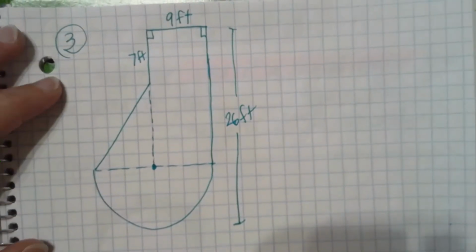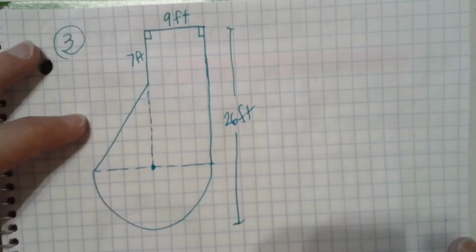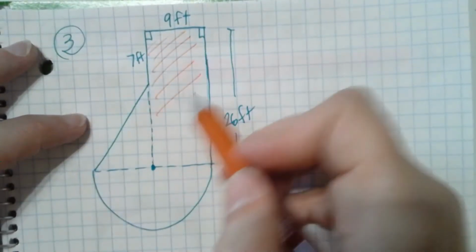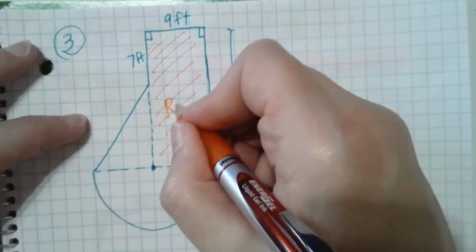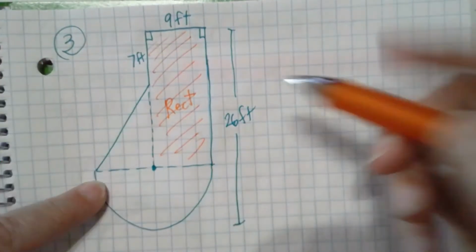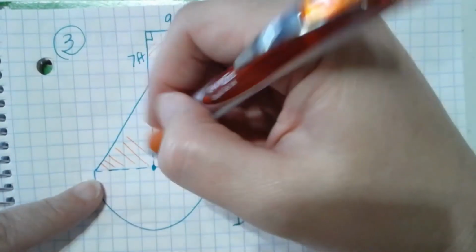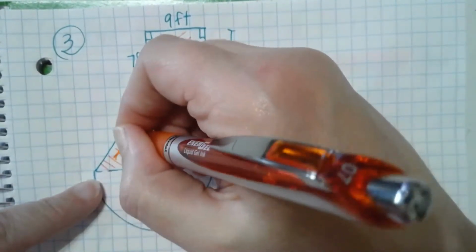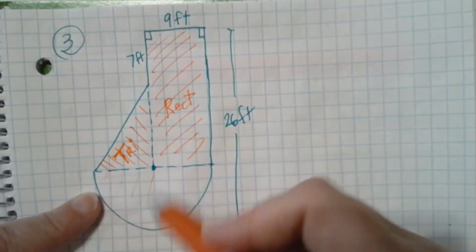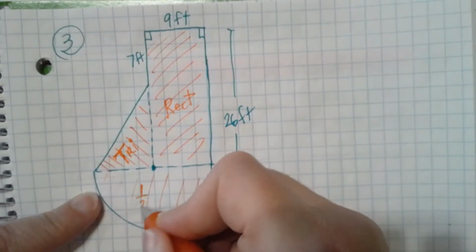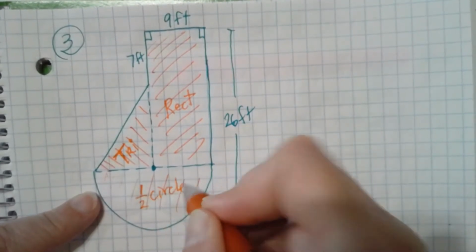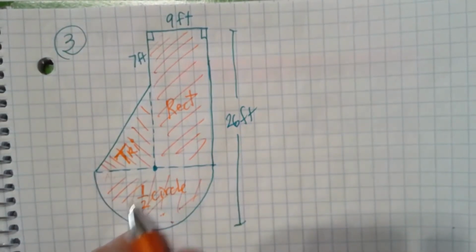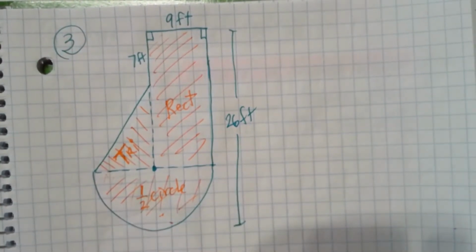Okay, so let's see. What shapes do you see here? You see this here? This is a rectangle. So we got a rectangle over here. This little thing right here is a triangle. And then down here we have half of a circle. Now notice on this one that we don't have another half to combine with it. So we're just going to find the area of half of that circle.